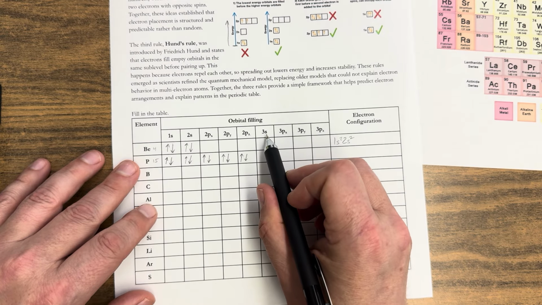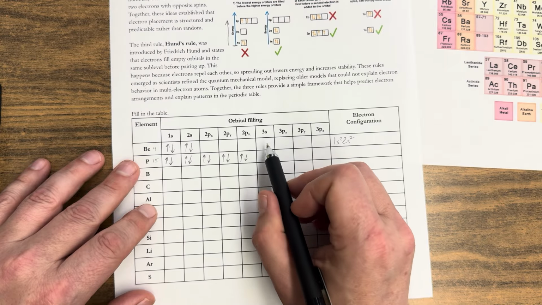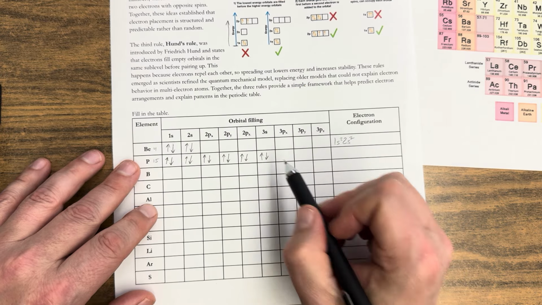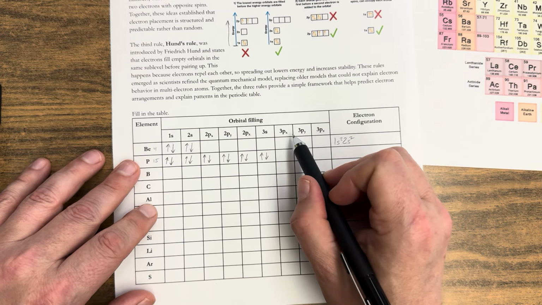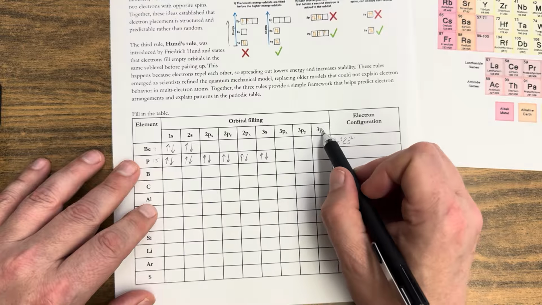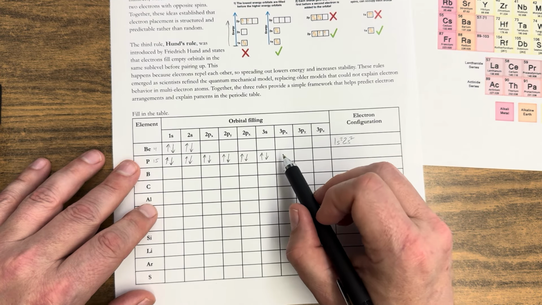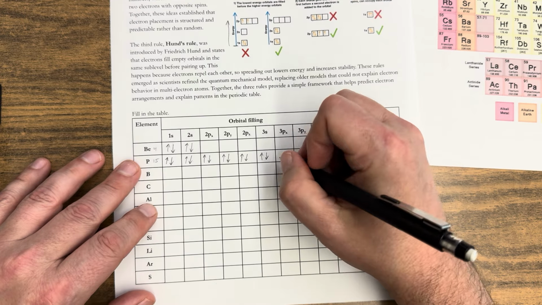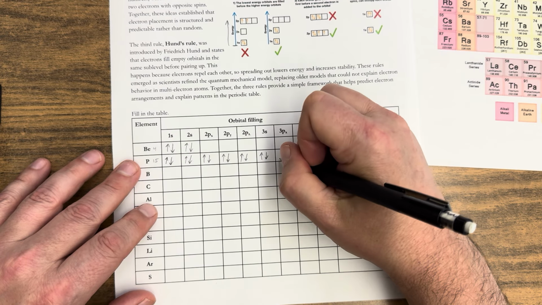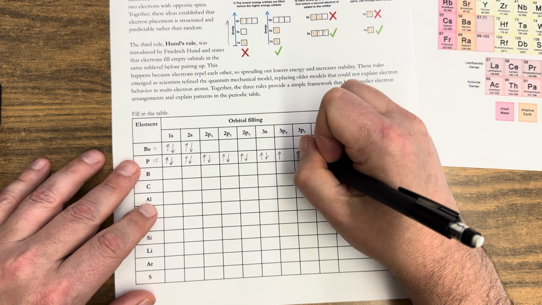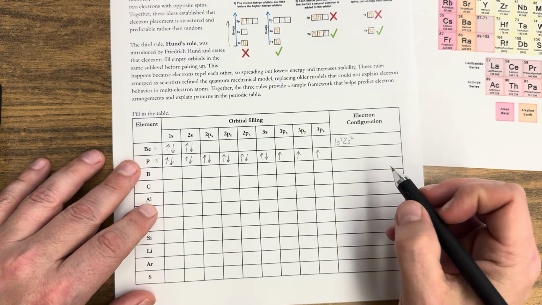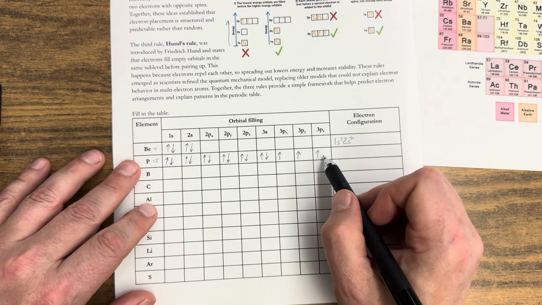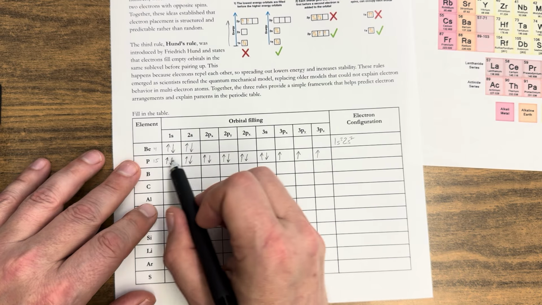Now I have the 3s and that only holds 2. So I go 1 up, 1 down. Then I get to 3p, which also has 3px, 3py, 3pz. We're going to treat those kind of as 1. And so far I have 12. I need 3 more. So to write my 3 in here, I go 1 up, 2, second one up, third one up. That is 15. If I had to keep going, then I would do down, down, down arrows. But 15 is all I need, so these are all my electrons.